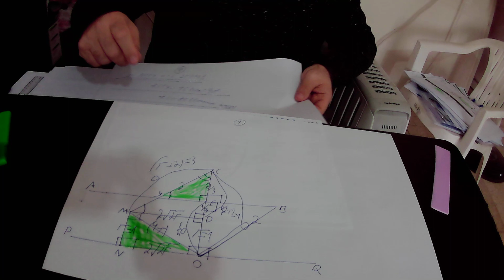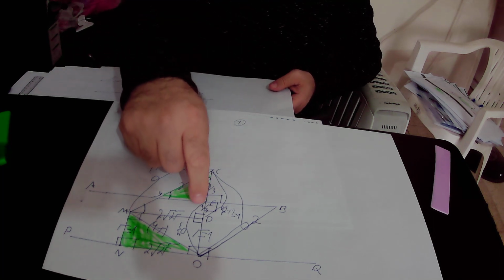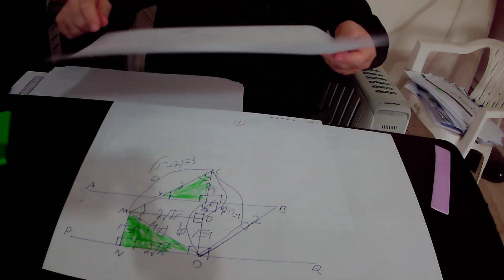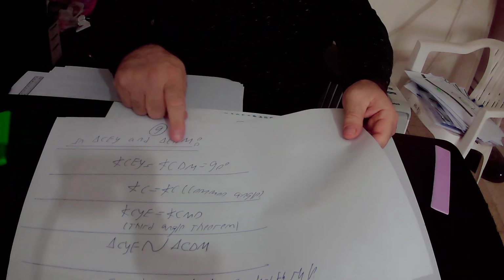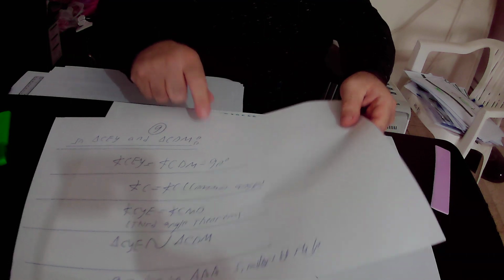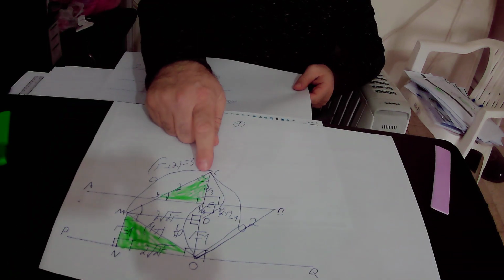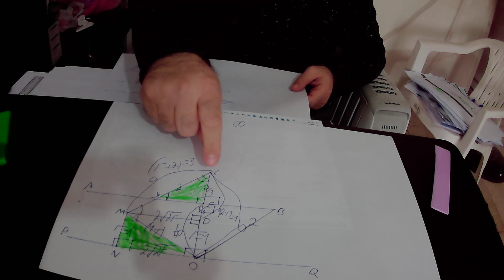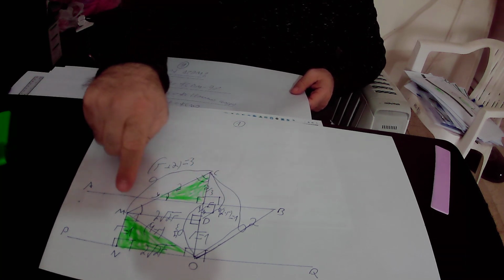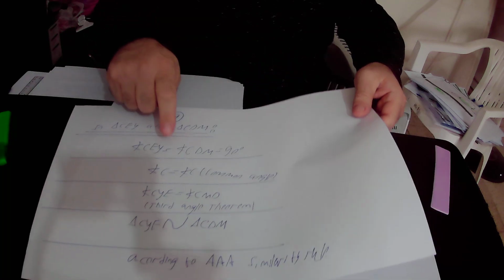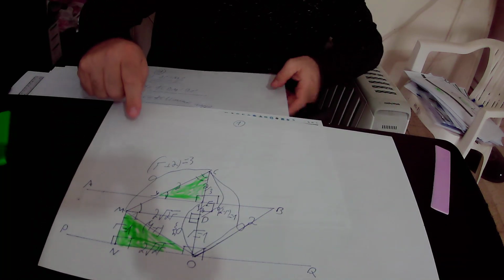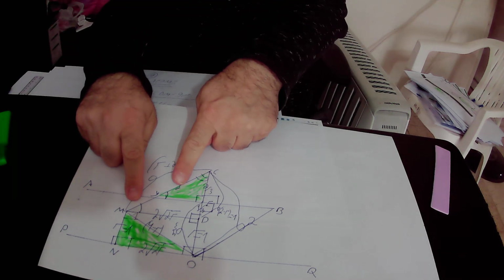Why are they similar to each other? Because first of all, we have two angles that are equal to each other. They are both right angles, so angle CEY equals angle CDM equals 90 degrees. Then we have an angle that is common. It belongs both to the green triangle and to the right triangle CDM. So angle C equals angle C, a common angle that belongs to both triangles.